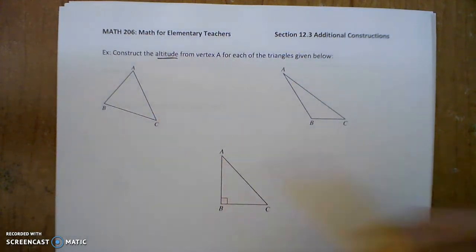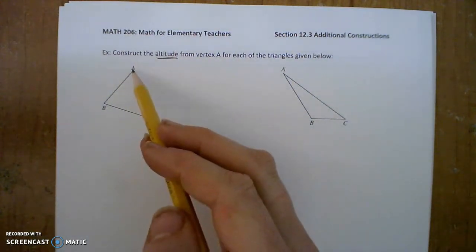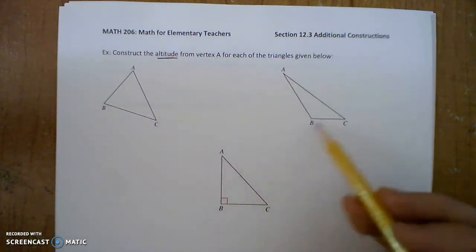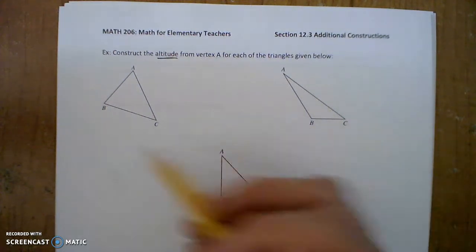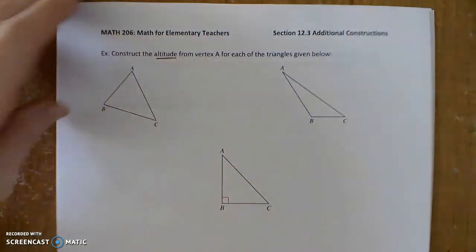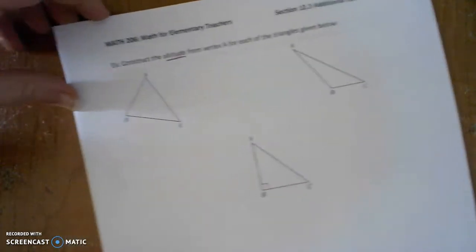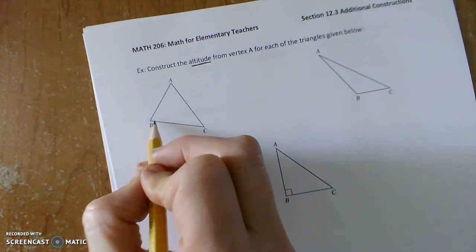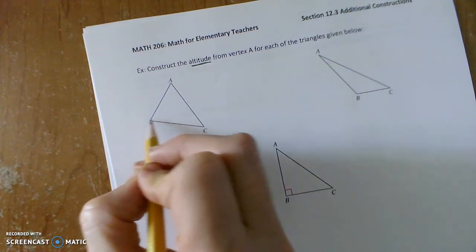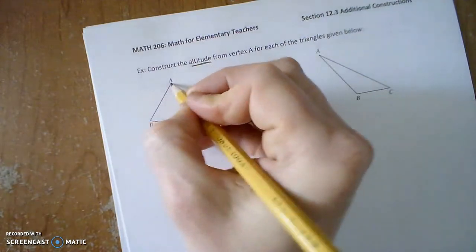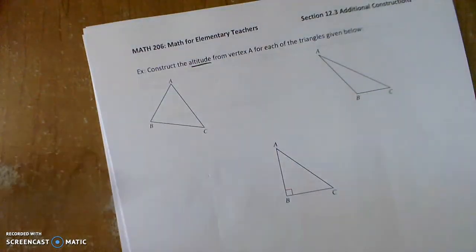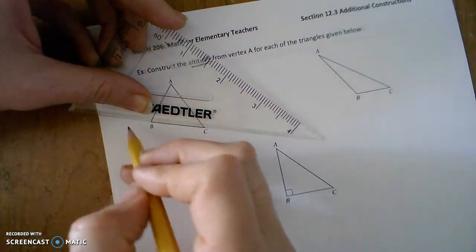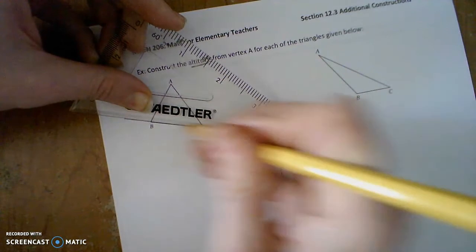So for us, it'll be the vertex A that intersects the opposite side, or in this case, you'll see it intersects the line containing the opposite side and intersects it in a right angle. So the way that we do that is we use a construction for a perpendicular line to a given line through a given point.